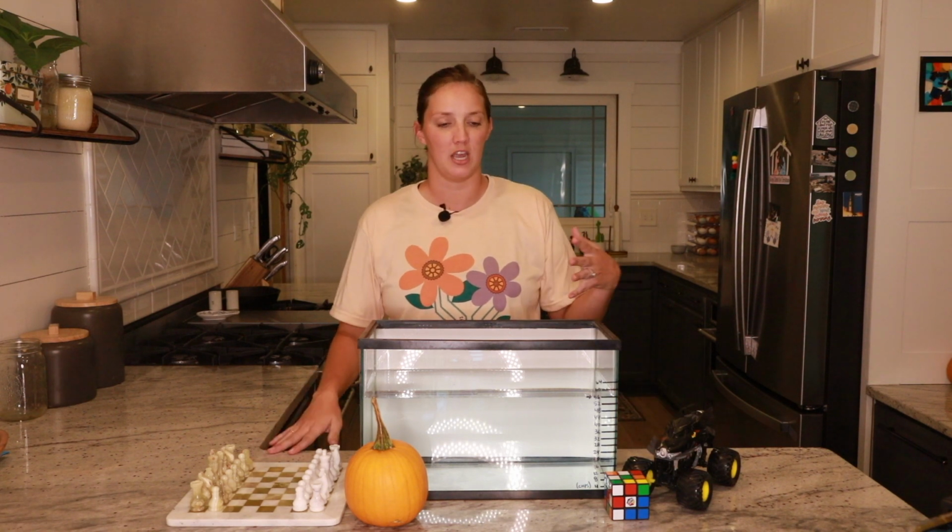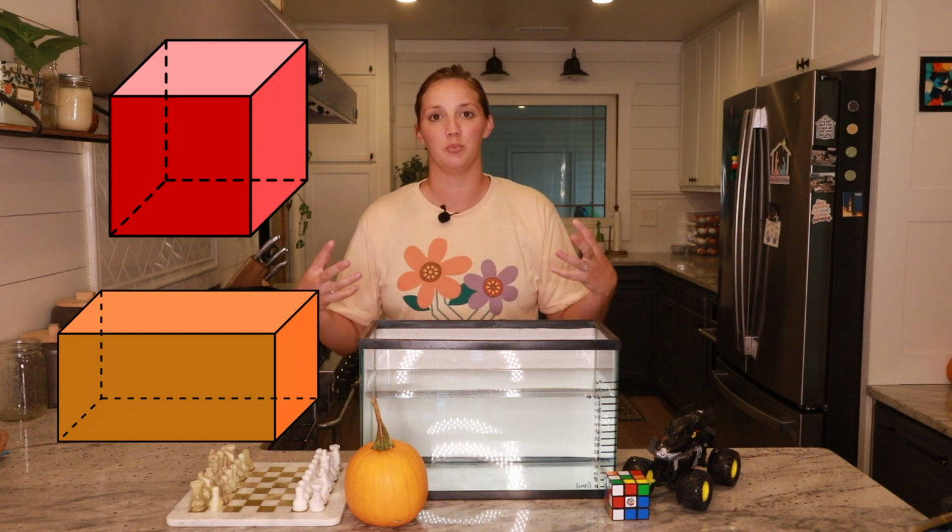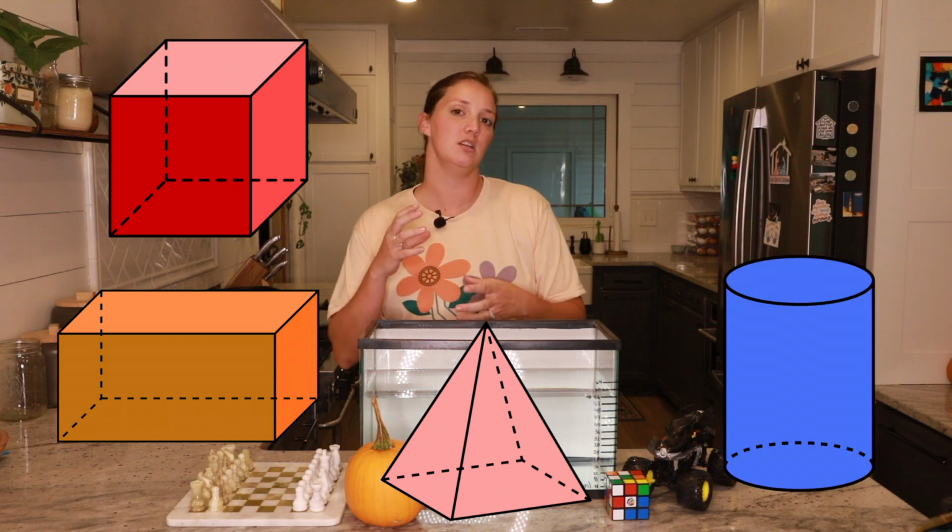Well, if it is a geometric shape, it has a defined volume based on a mathematical equation. Some different shapes like cubes, rectangular prisms, pyramids, cylinders, spheres, all of these things are going to have a mathematical equation associated with them in order for you to plug in their dimensions or measurements and solve for their volume.